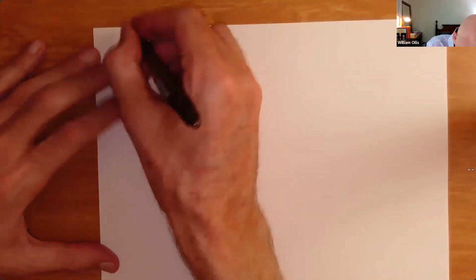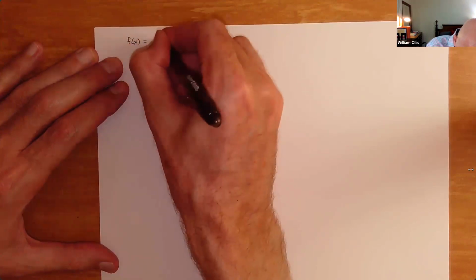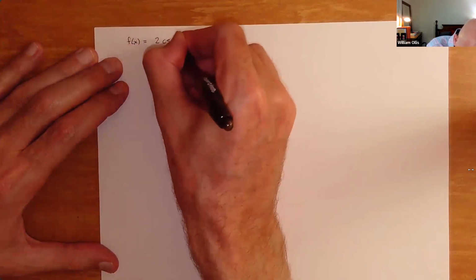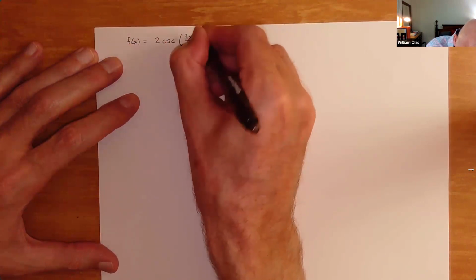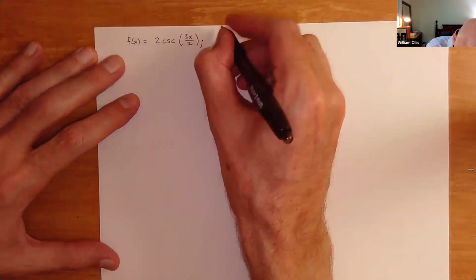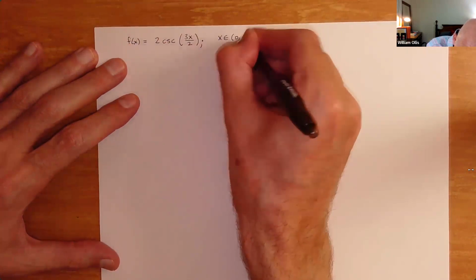So let's go back to the function f of x. So f of x equals 2 times the cosecant of 3x over 2. And we have x living between 0 and 2 pi.